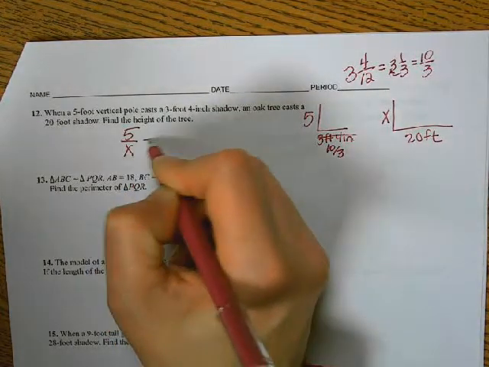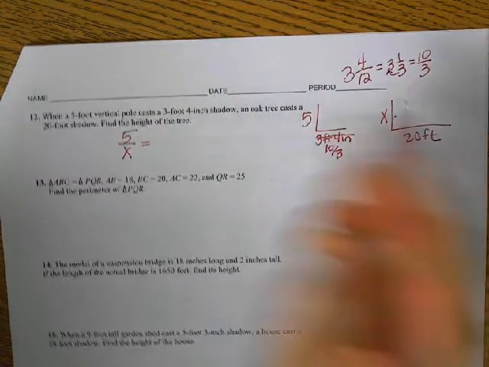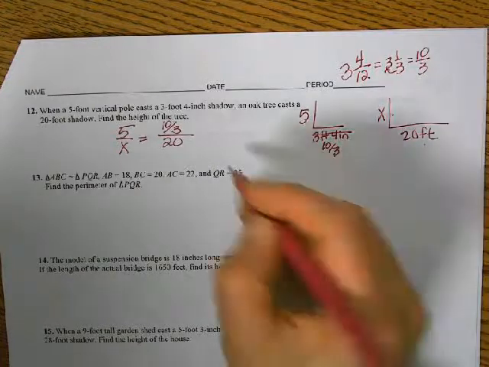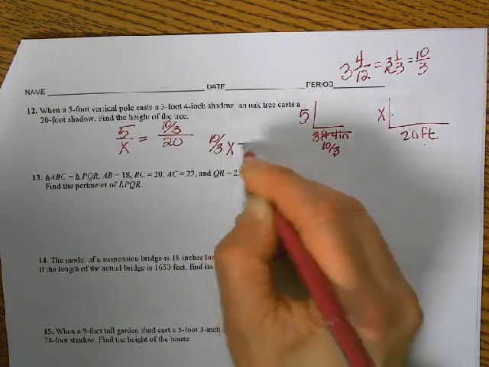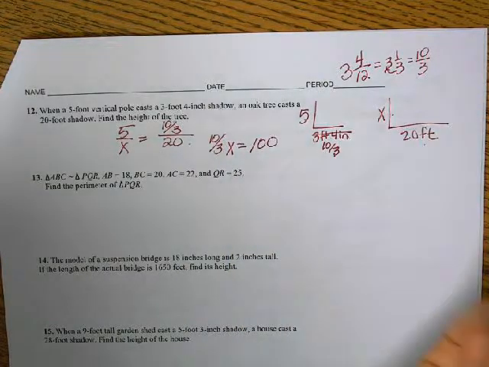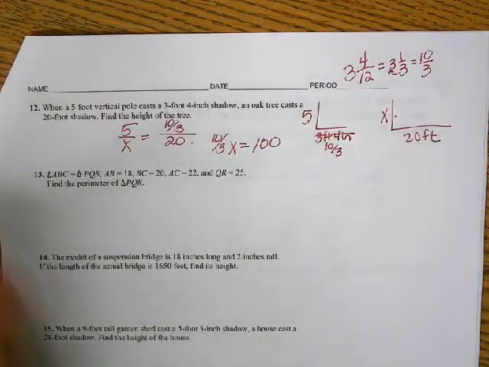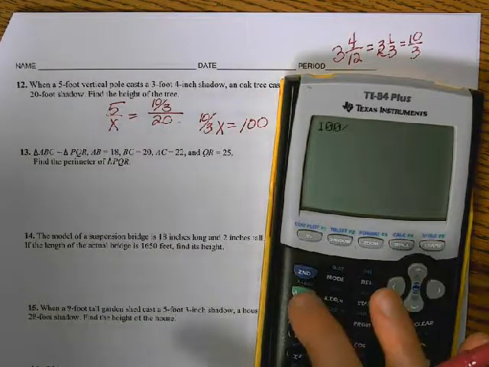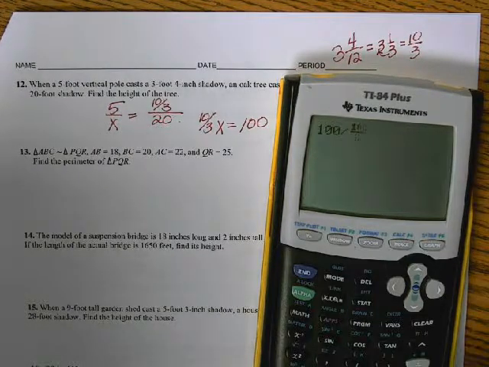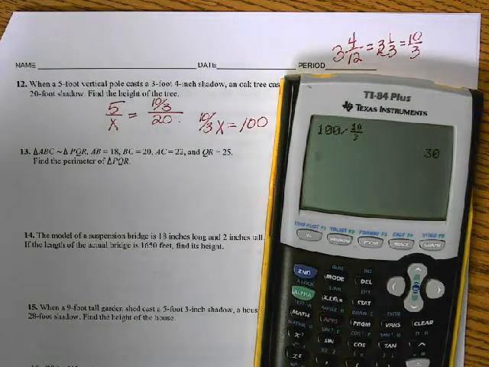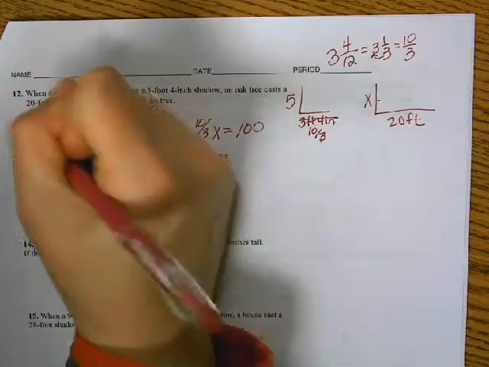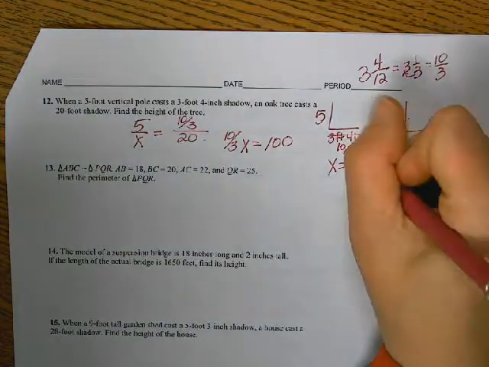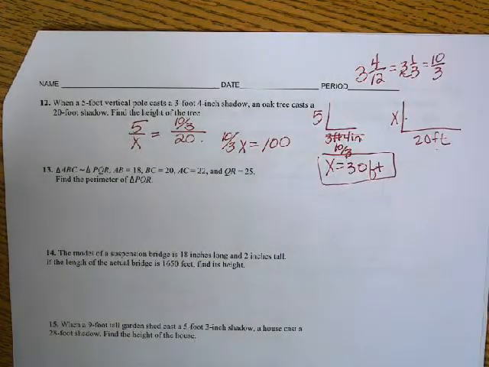So we say 5 over x equals 10/3 over 20. And people always get scared about the fractions. It's totally fine. 10/3 x equals 5 times 20 is 100. And now you just divide by 10/3. Remember you can do that on your calculator by going like this: 100 divided by, and then alpha y equals enter, 10/3. You get your answer, x is 30. So the tree is 30 feet.